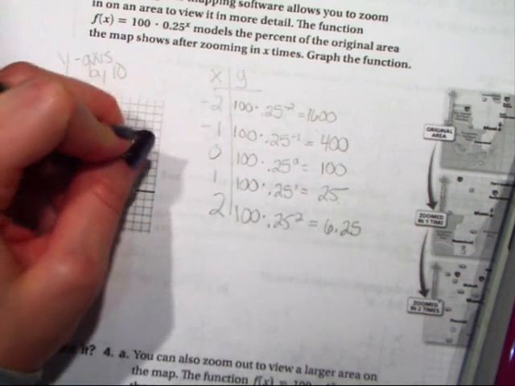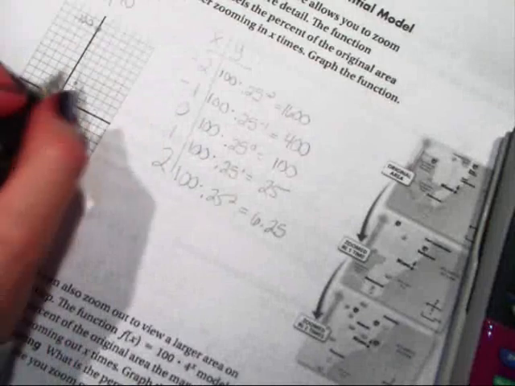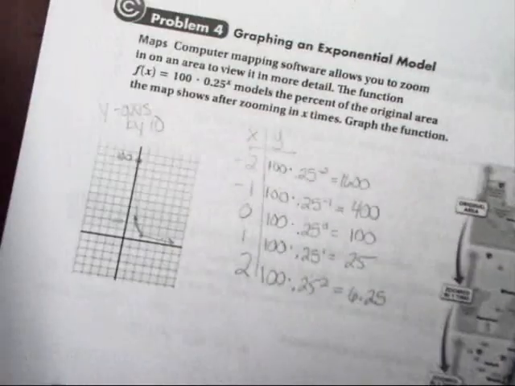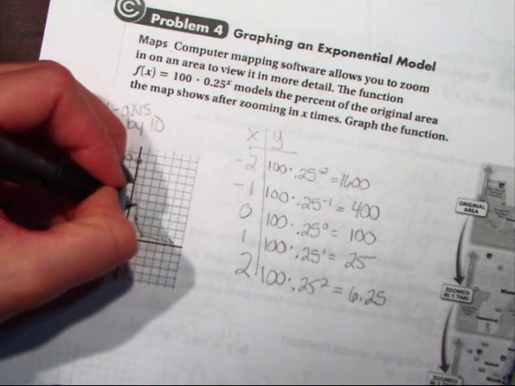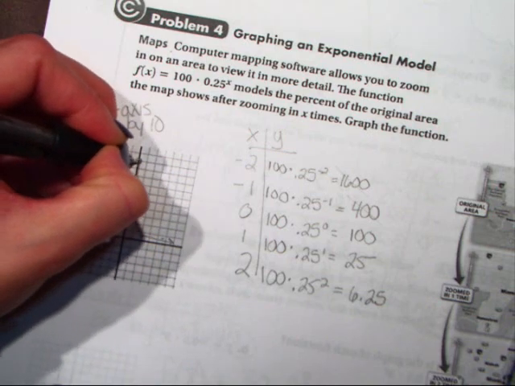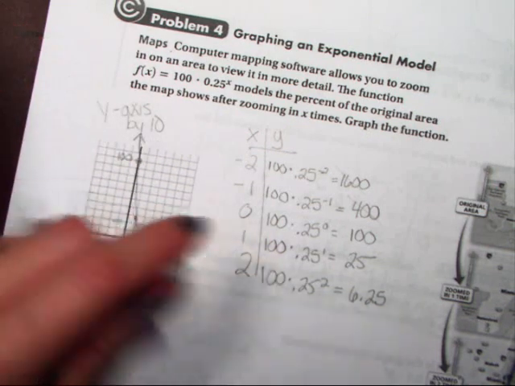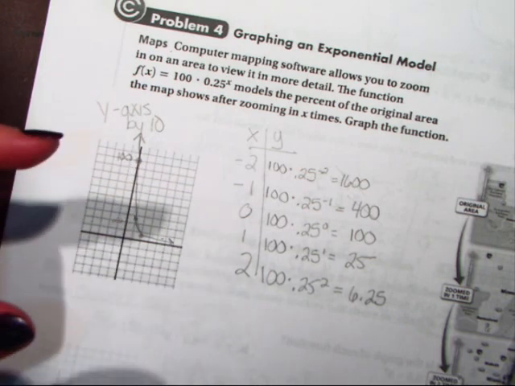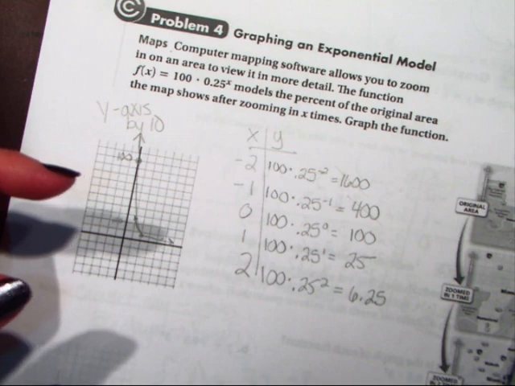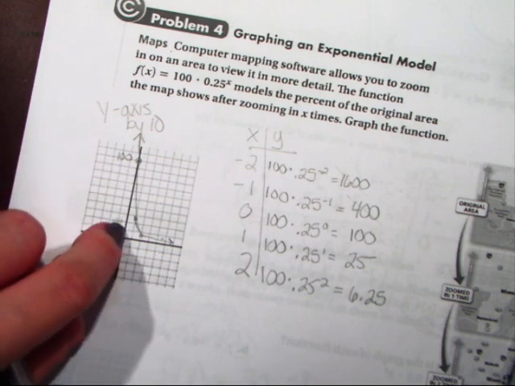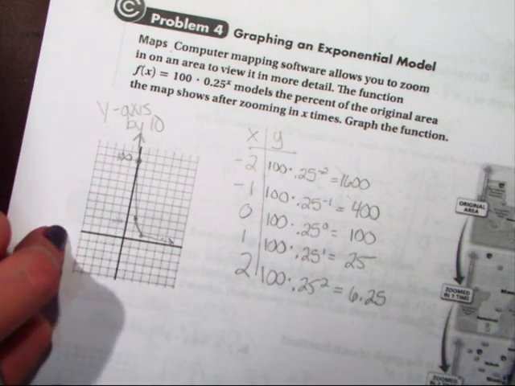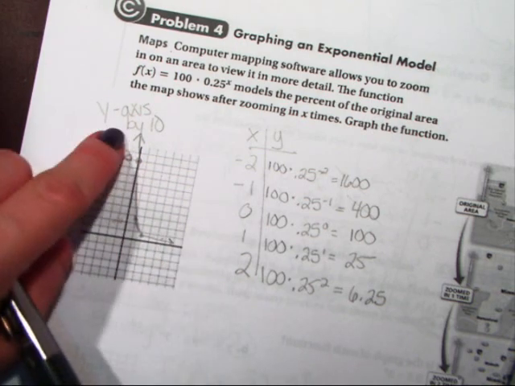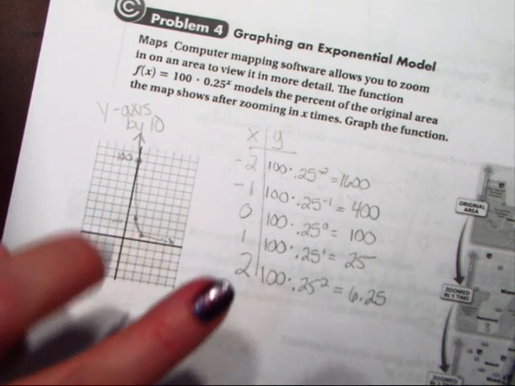Now it will approach the x-axis, but guess what? It will never stop approaching the x-axis, and at the same time, it will never cross. And it is going to get super tall. The more negative you go, that's zooming out. So the more you zoom out, the bigger your picture is going to get. So that's what that means. The more you zoom out, which is negative, the bigger your picture is going to get. The more you zoom in, positive, the smaller your picture is going to get.